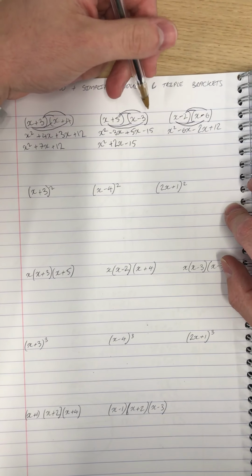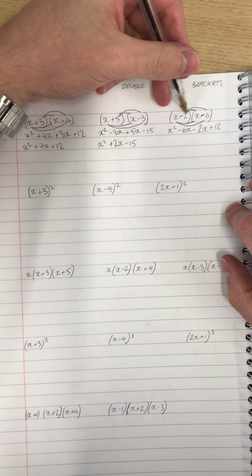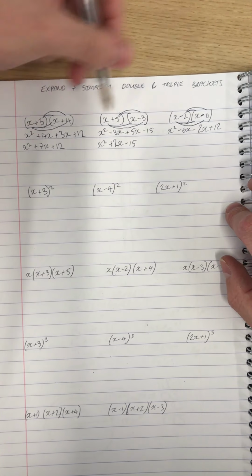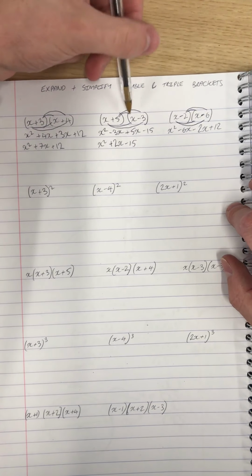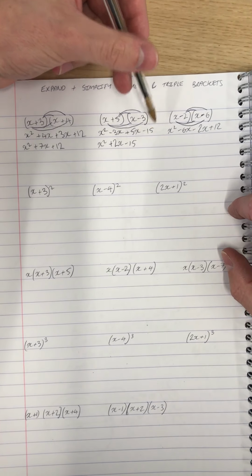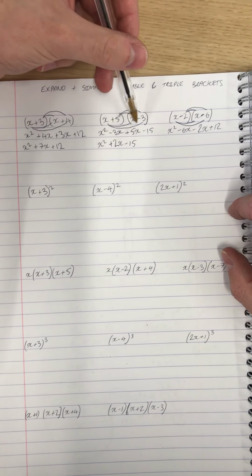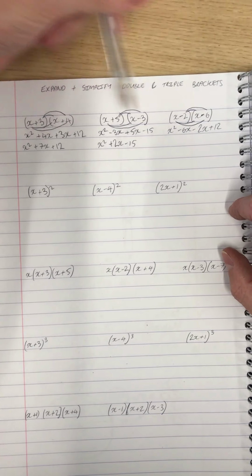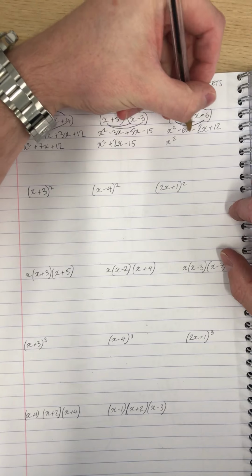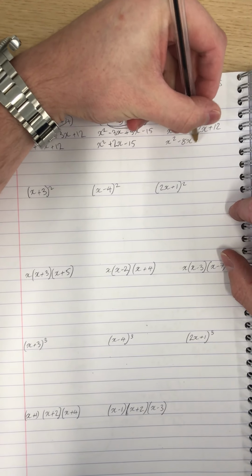So the only way this number can become a positive is either both numbers are positives or both numbers are negatives. So as you see here, we've got a positive and a minus, and that gives us a negative number at the end. So when it comes to factorizing, you're able to work out if you need a plus or minus, a minus, a plus and plus. But anyway, we'll simplify this. So we go x squared minus 8x plus 12.